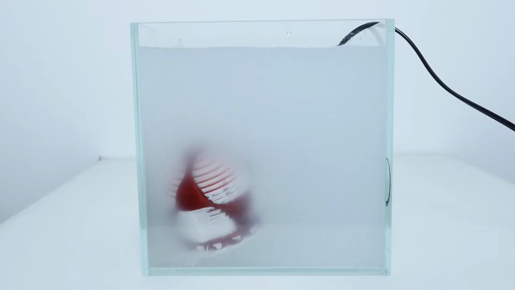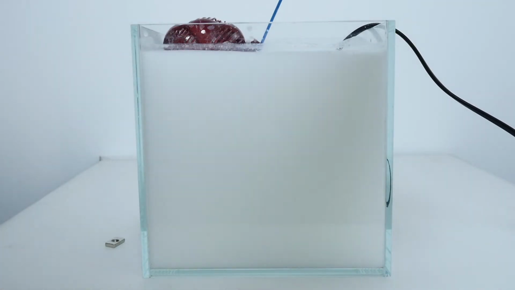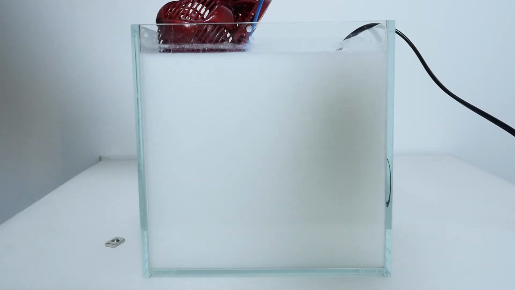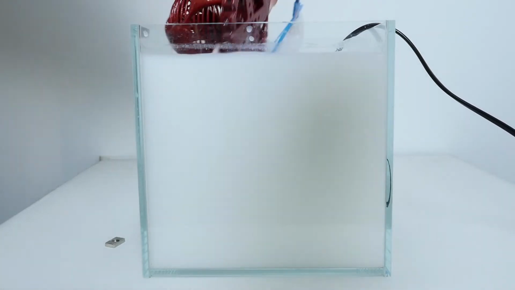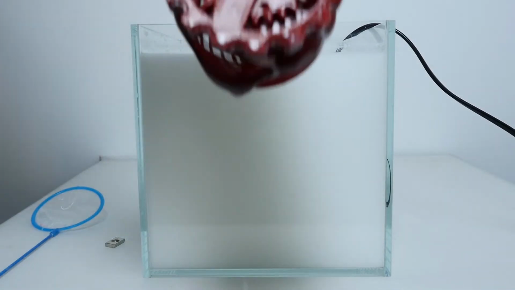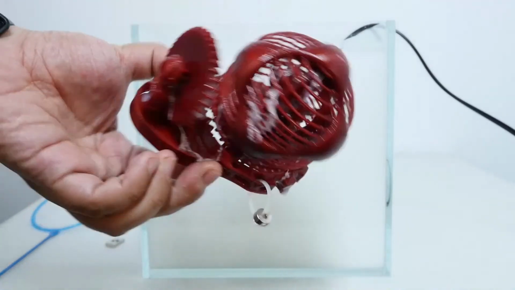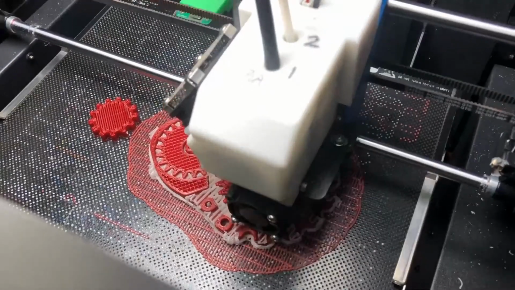So as soon as the support is inside the water, you can see the support start to dissolve very quickly. So this is just the one I showed you. Still some residues.